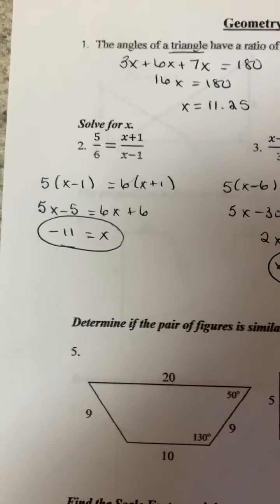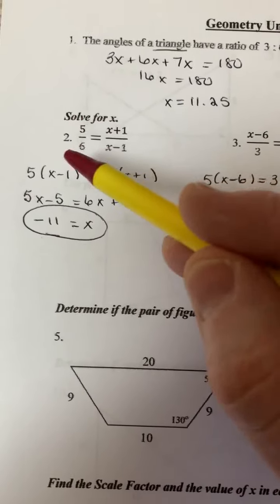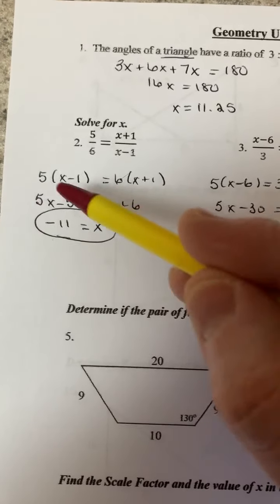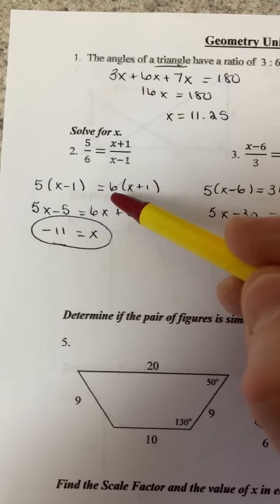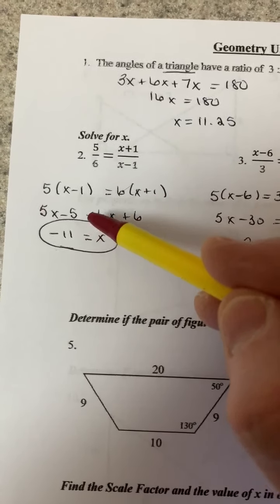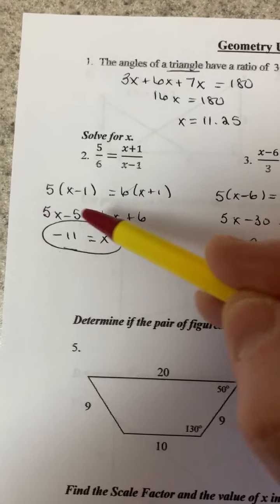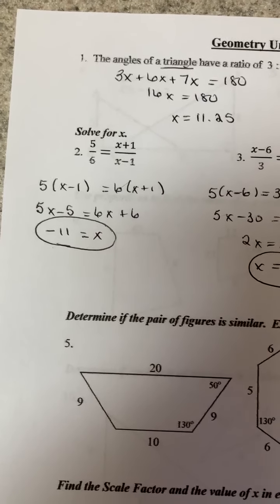For number 2, 3 and 4, you're just going to use cross products, just cross multiply. So you set it up as such, you use your distributive property on both sides, 5 times x minus 5 times 1, 6x plus 6 over here. You subtract the 5x to the right, subtract the 6 to the left, gives you negative 11 as your answer. You are allowed to have negative answers with these.